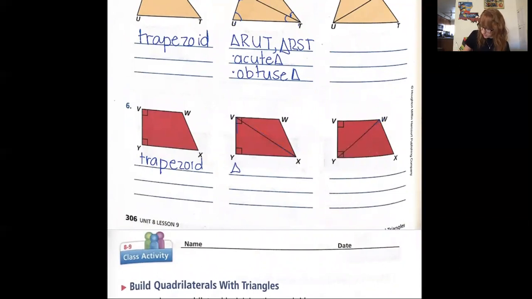We have triangle VYX, and we have triangle VXW. So just make sure that we label each of those triangles and pay close attention to the clues that they give us here.